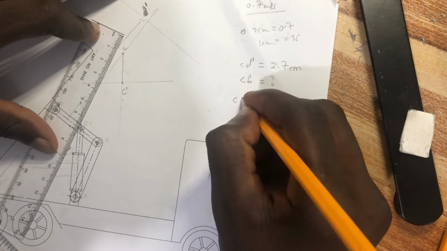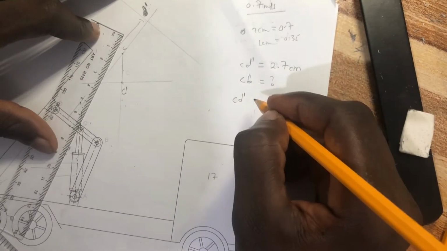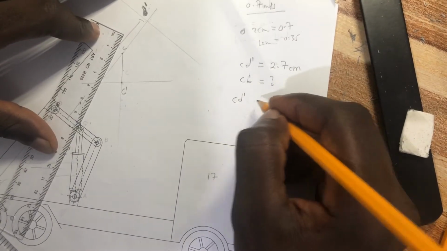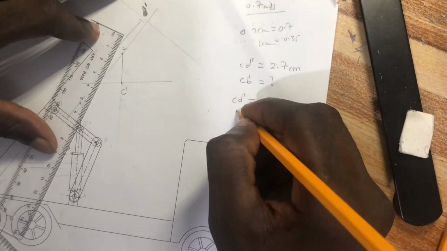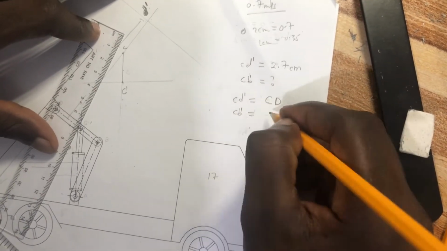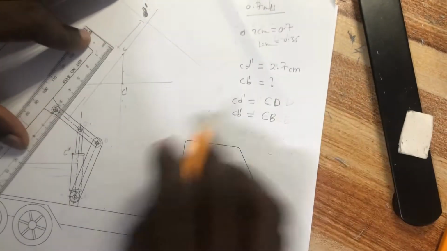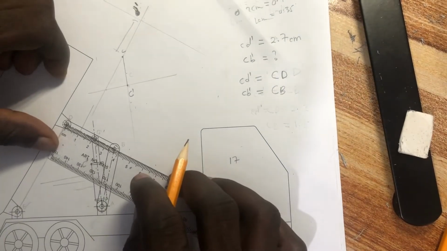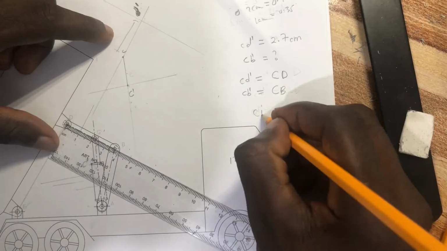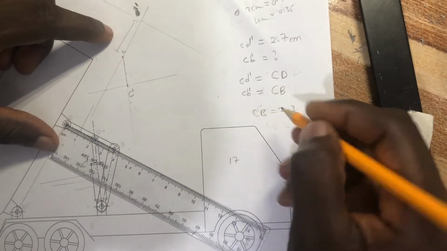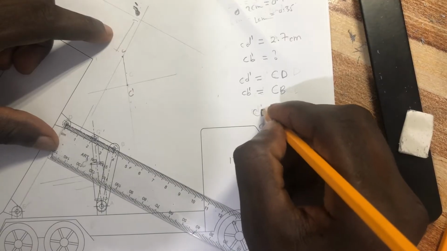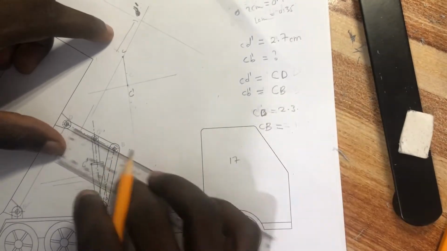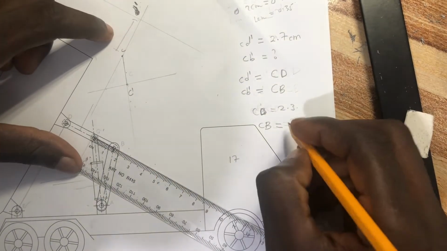But we know CD prime is equivalent to CD, and CB prime is equivalent to CB. So CD is equal to 2.3, and CB is equal to 1.5.